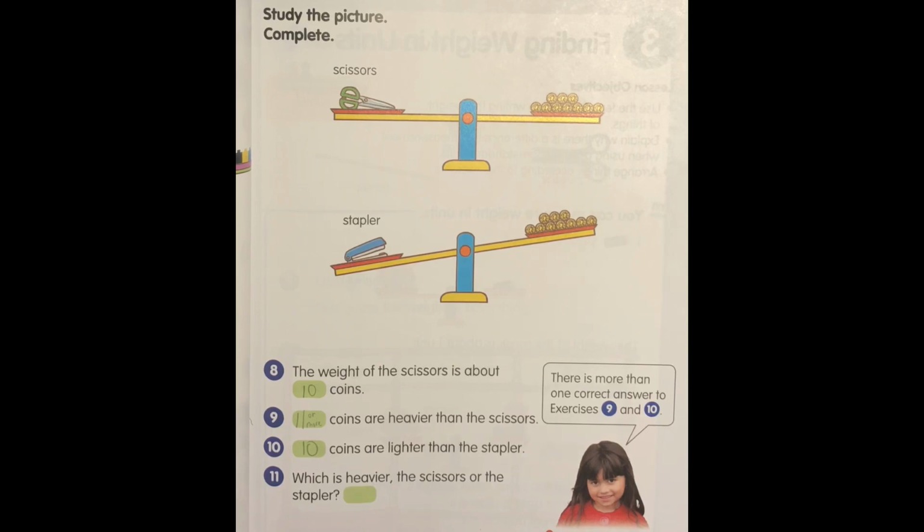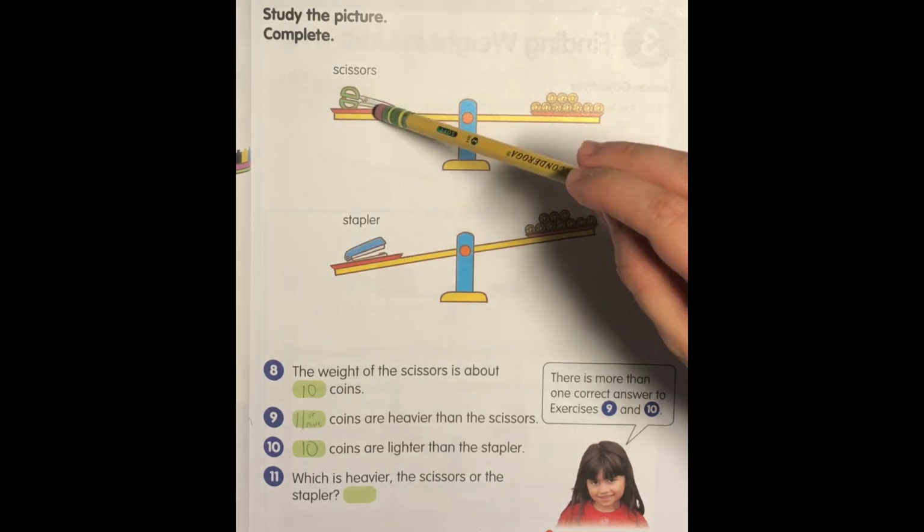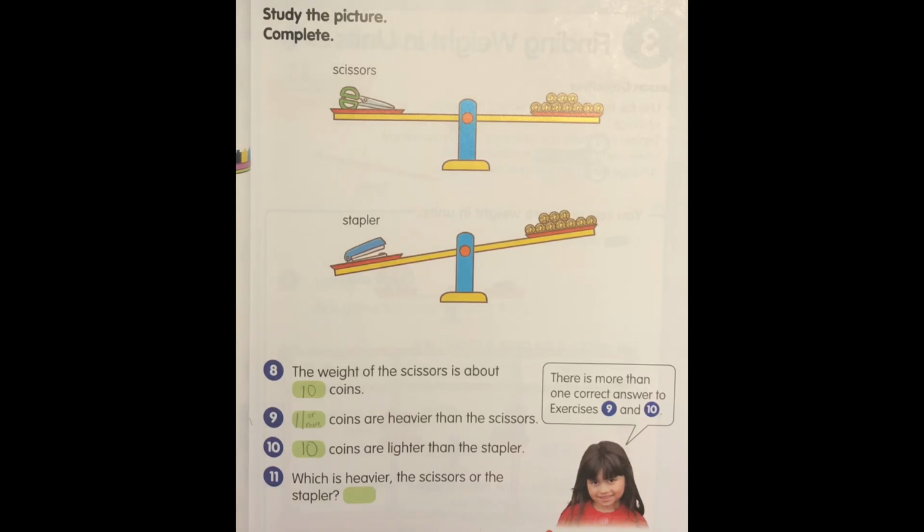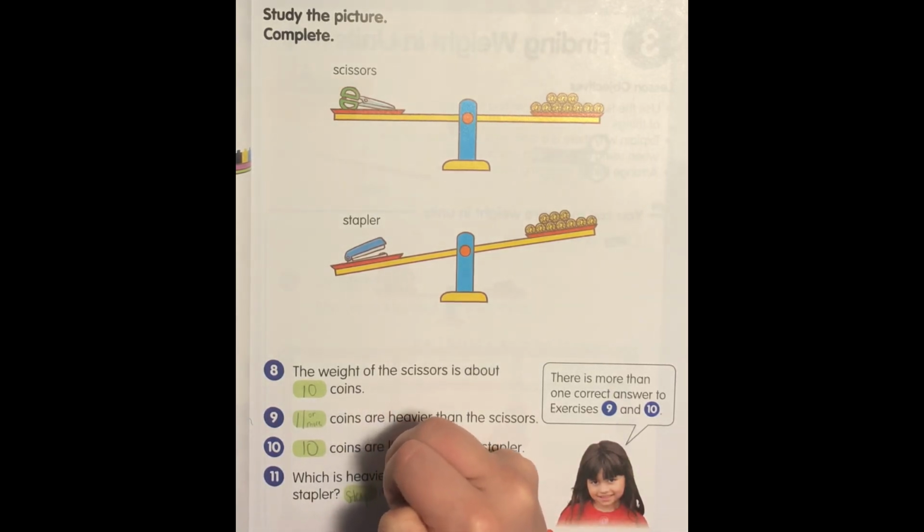So which object is heavier, the scissors or the stapler? The stapler is heavier than the scissors because 10 coins is too light for the stapler. So we need more than 10. Okay, so the stapler is heavier than the scissors.